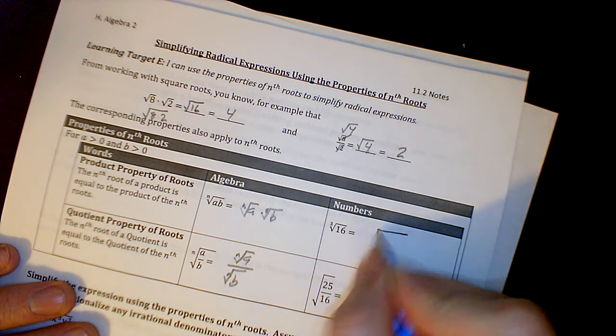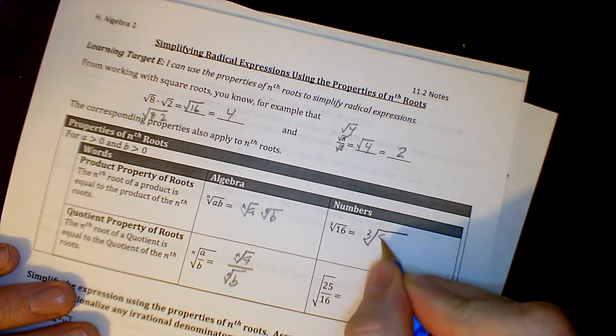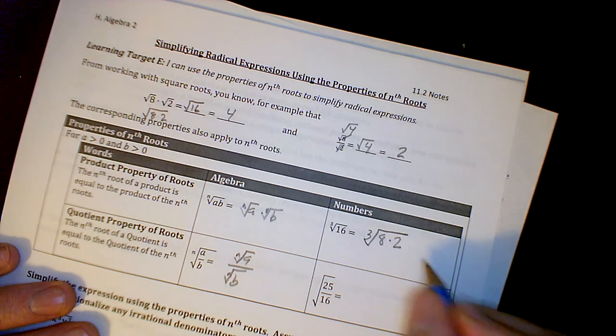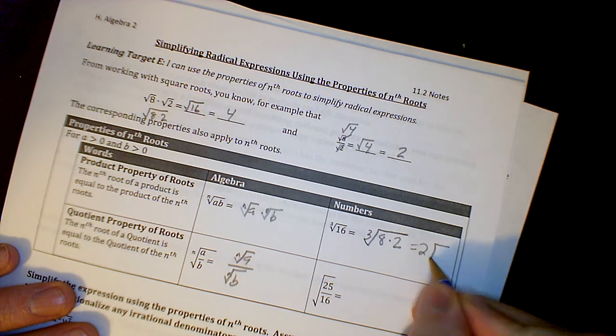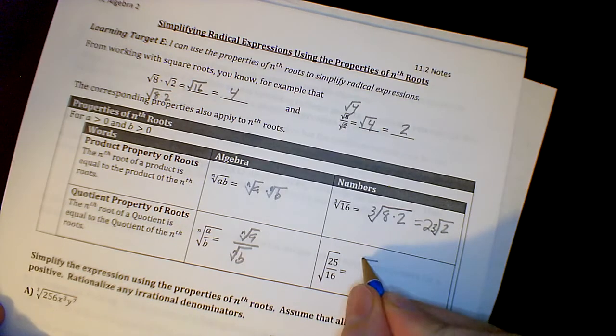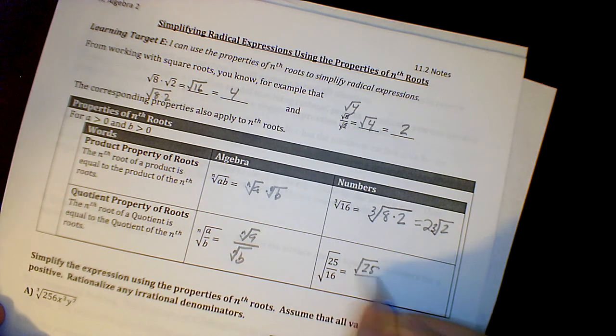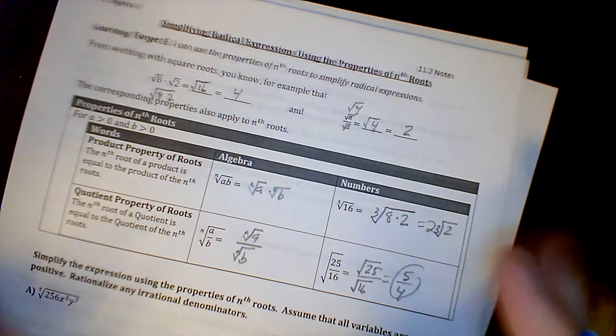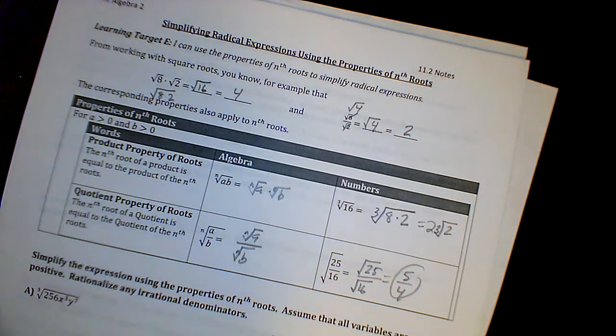I could write this as the cube root of 8 times 2, and then I know the cube root of 8, right? And I could say that's 2 cube root 2. And I can do the same thing here. I could say the square root of 25 over the square root of 16, which is 5/4. So we get some leeway maneuvering things around.